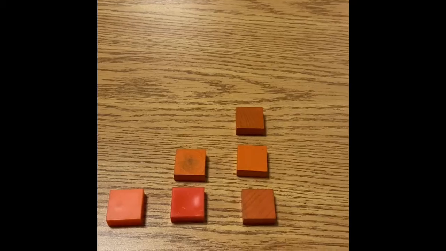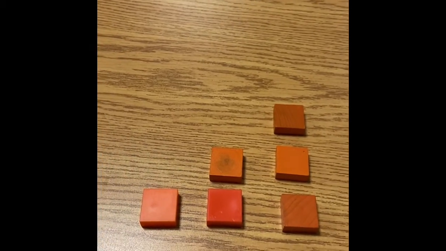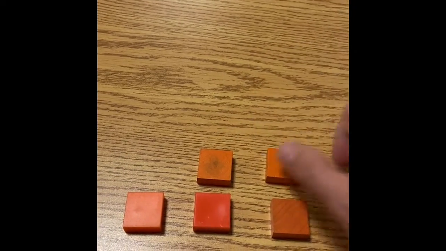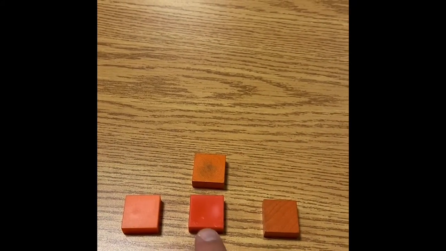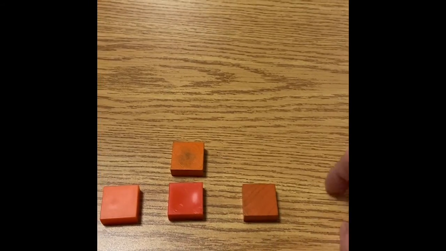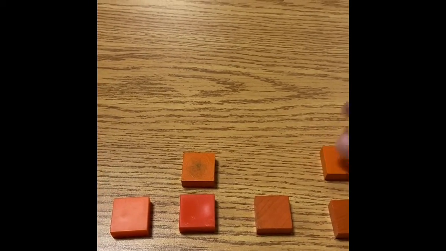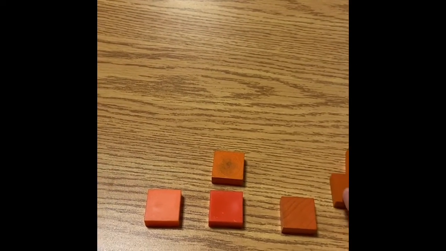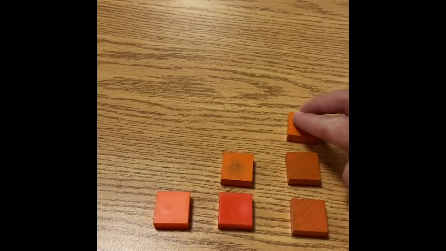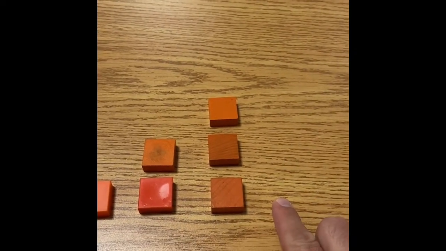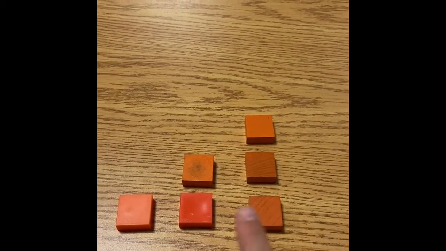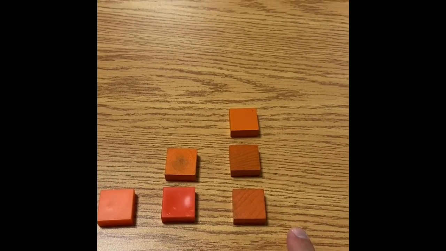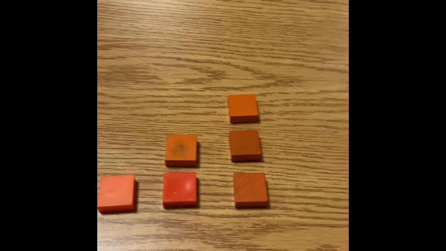It's different from our repeating pattern because if we were doing a repeating pattern, maybe we would do this. So we have 1, 2, 1. What do you think would come next? 2. So that would be a repeating pattern. But we're talking about a growing pattern with this one. So we would add 3. What number do you think would come next? We have 1, 2, 3, 4. That's right. Good. So go ahead and practice with that.